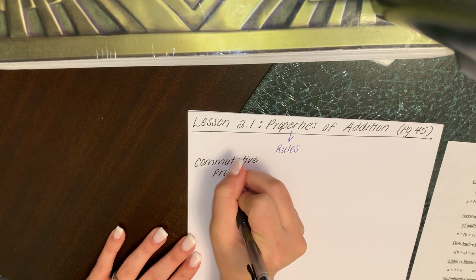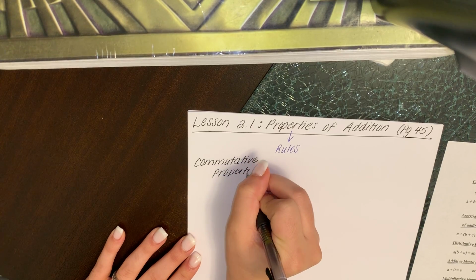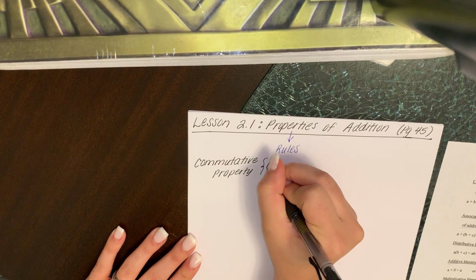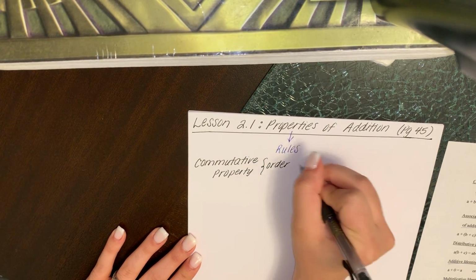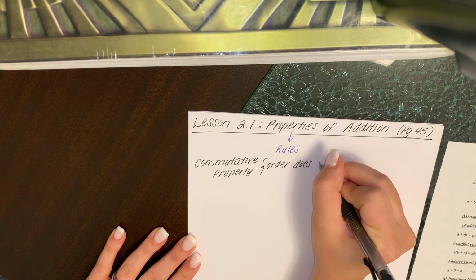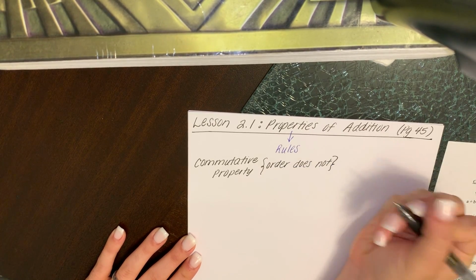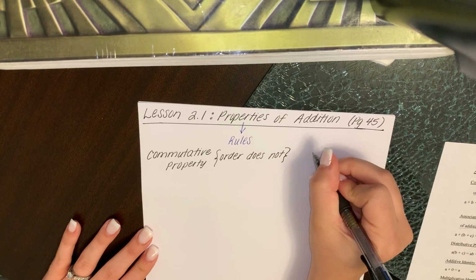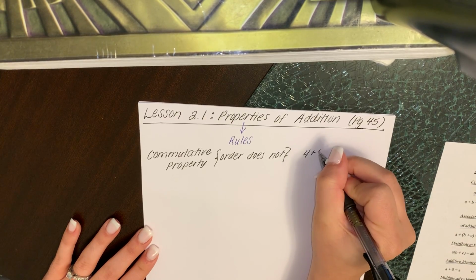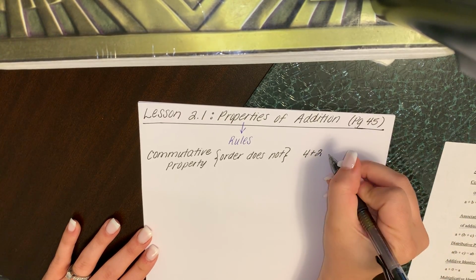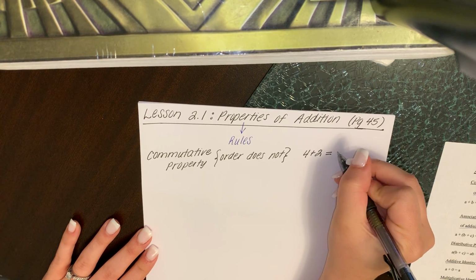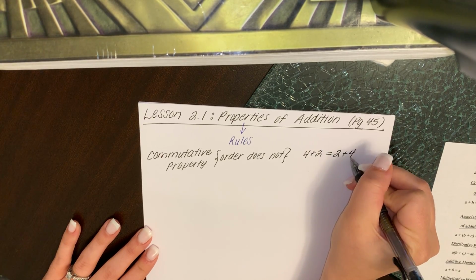So for example, with the commutative property, we want to make sure that the order does not matter. If I had a problem with 4 plus 2, well, 4 plus 2 will equal the same exact thing as 2 plus 4.